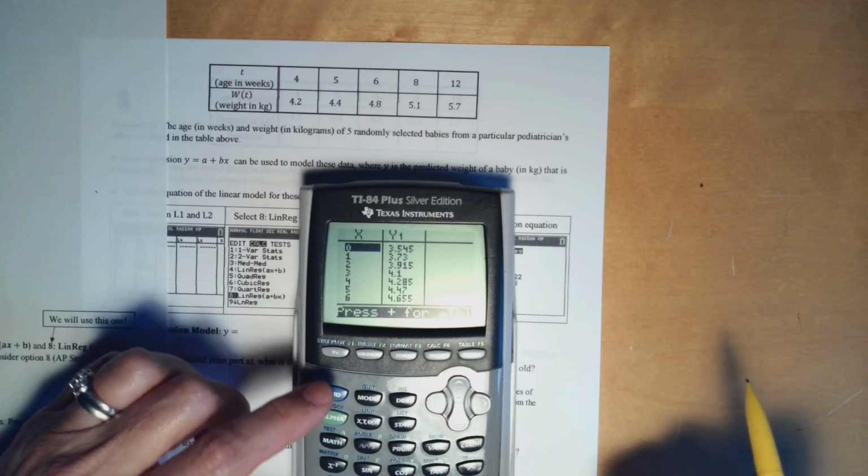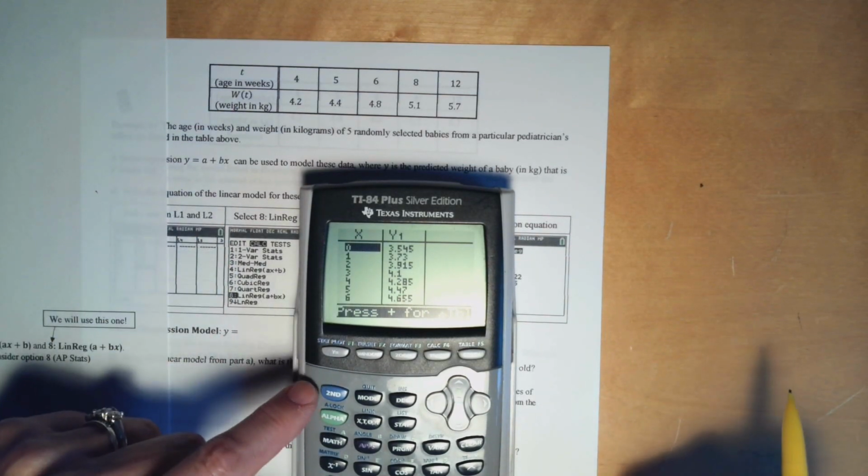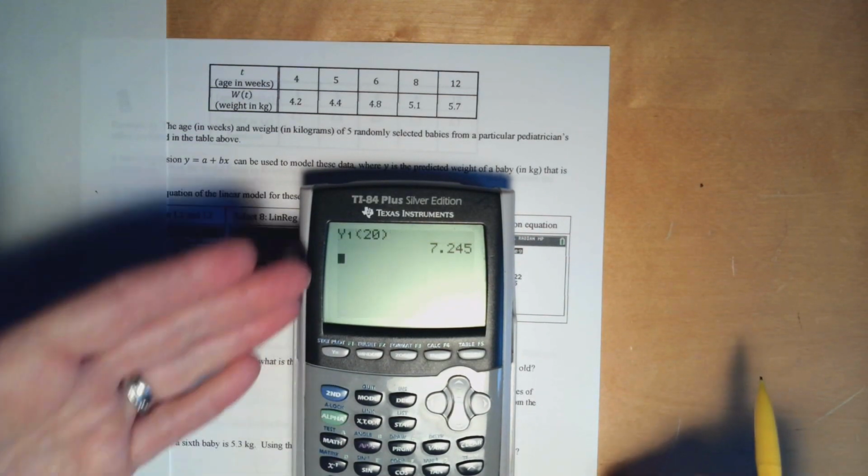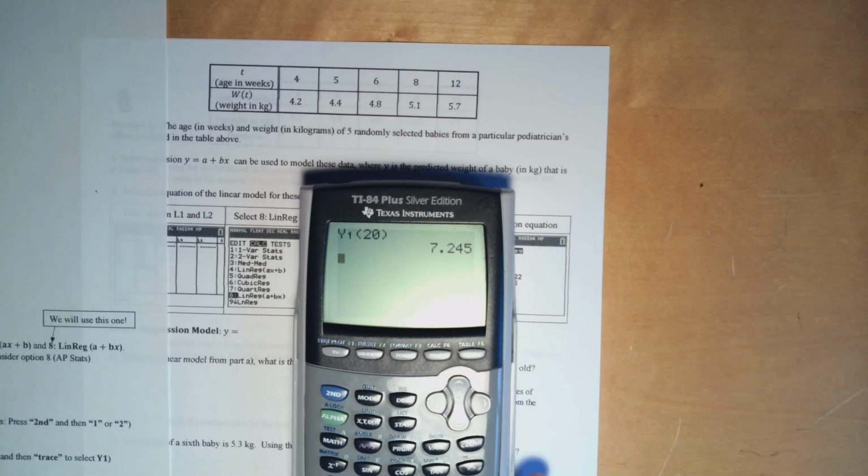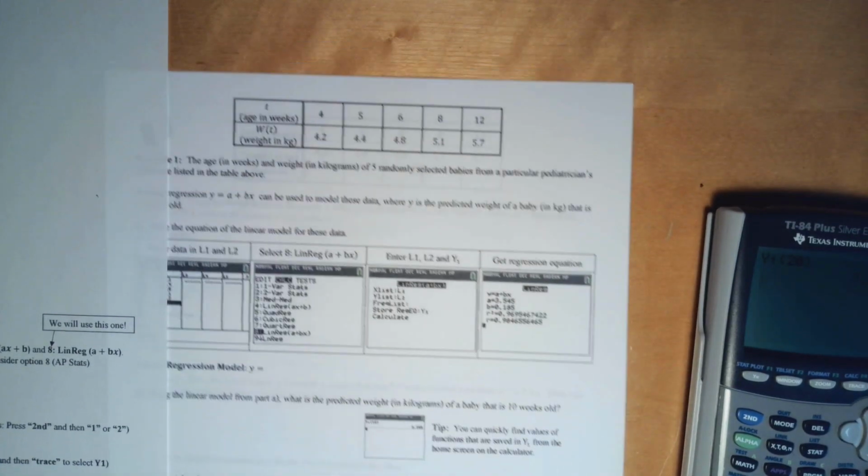It's hard to get decimals on this side. So there is a way, but it's kind of annoying. So this is a good thing to know. All right, so let's go to the questions.